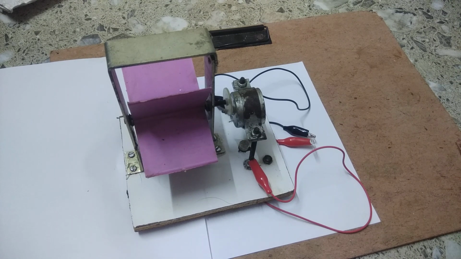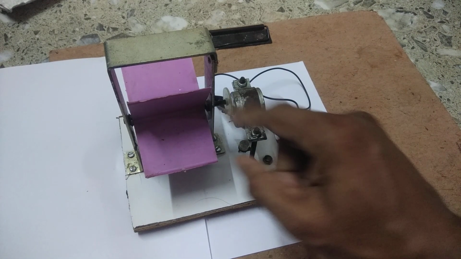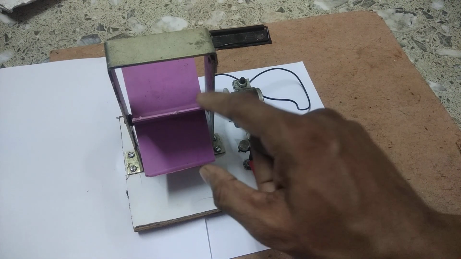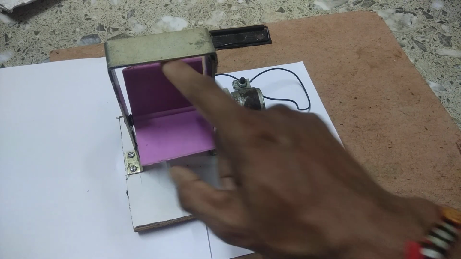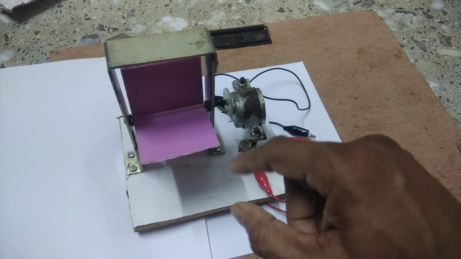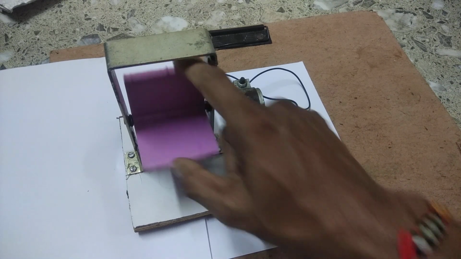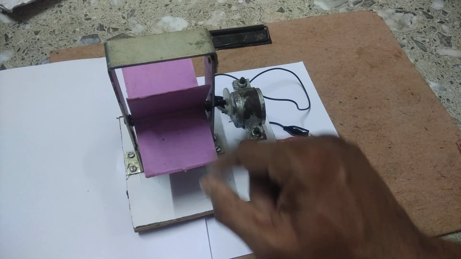You can make this project on your own, but you need some objects. That is, you need all these elements to make this model. You can make this model very easily, but you need some of the elements to make this model of a dynamo or generator.